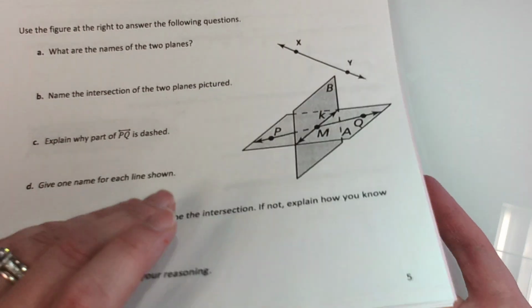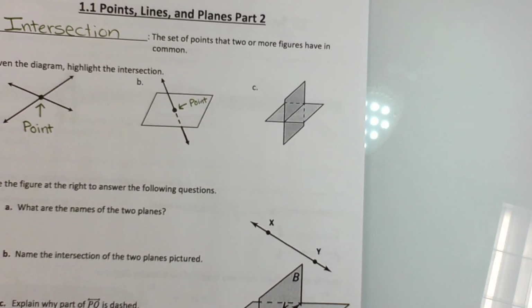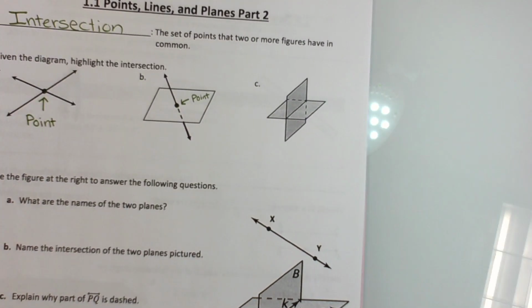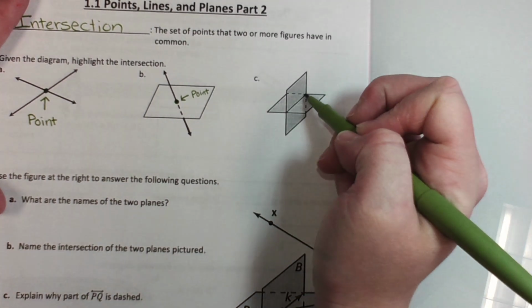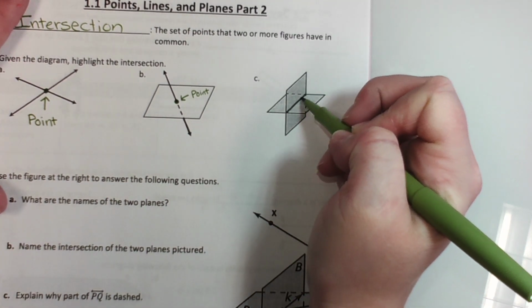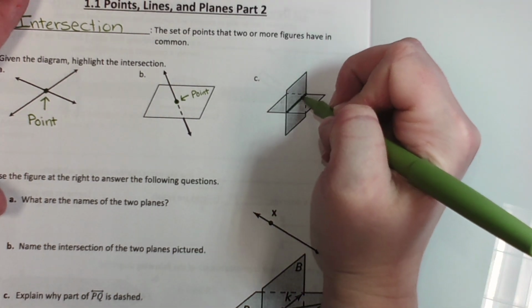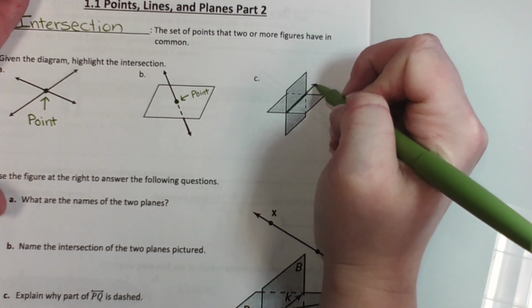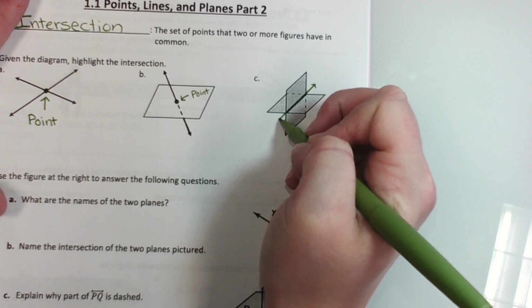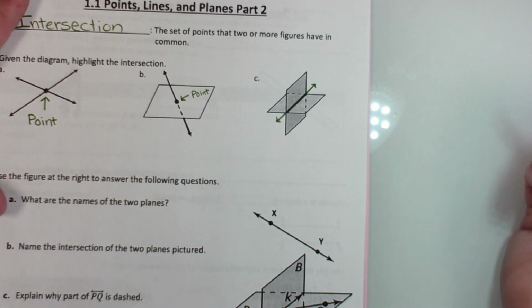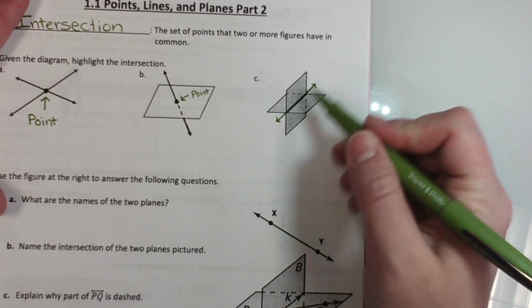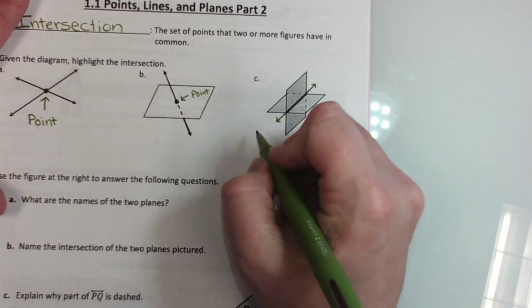I just can't draw that. So these planes continue to go on forever. And when planes intersect, they will intersect right here. But since planes go on forever, technically this continues to extend and this continues to extend, meaning where they intersect is a line that goes on forever, with two arrows.